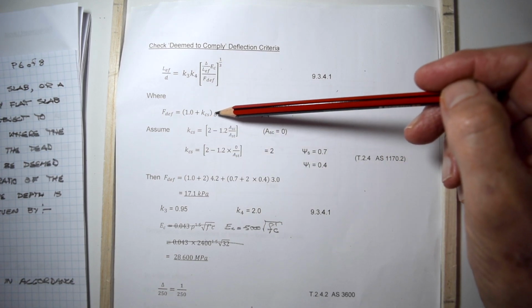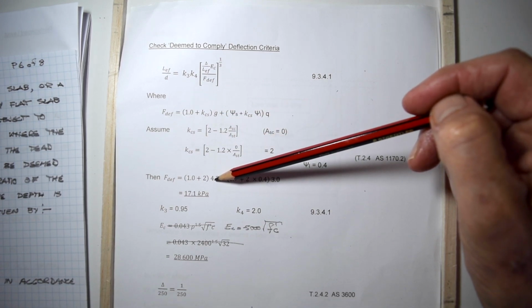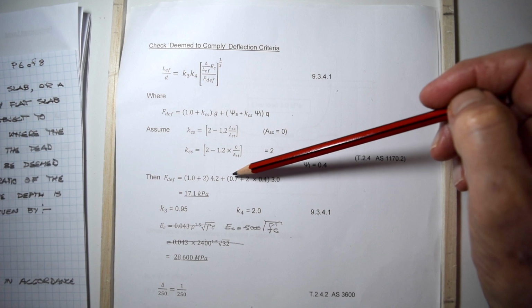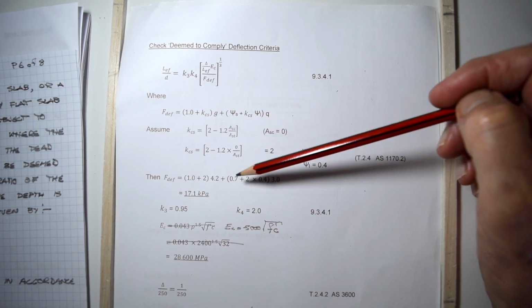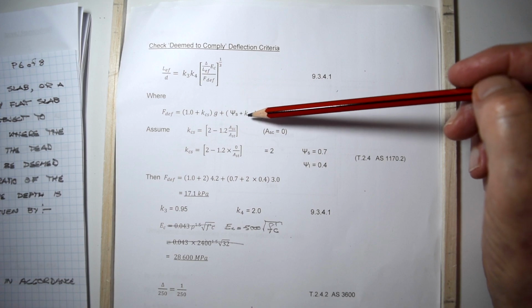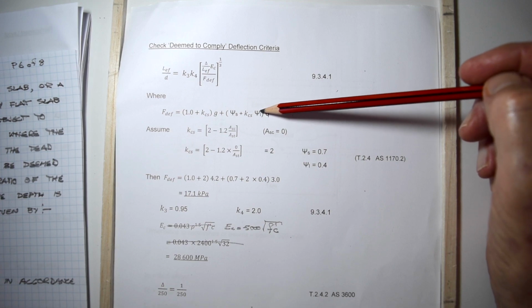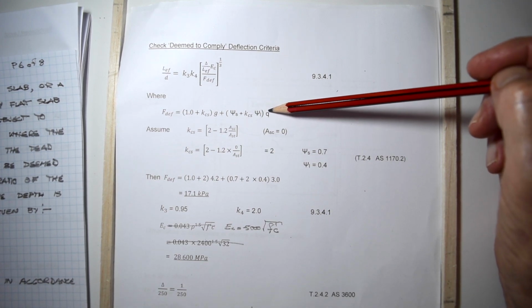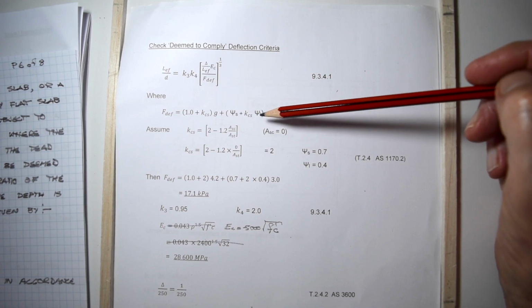G is the dead load that we worked out per square meter in the initial calculation, which was 4.2 kilonewtons per square meter, plus psi S given to you in the loading code is 0.7 for short-term creep and deflection, plus 2, which is the KCS, times 0.4, which is psi L, the long-term creep and deflection coefficient, and Q is the live load, but not factored. These loads aren't factored, as you'll see.